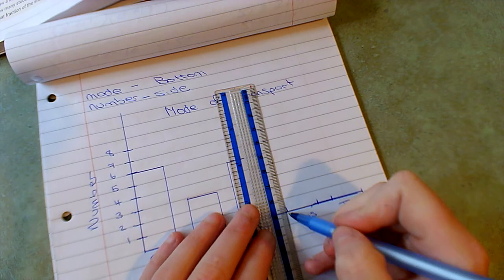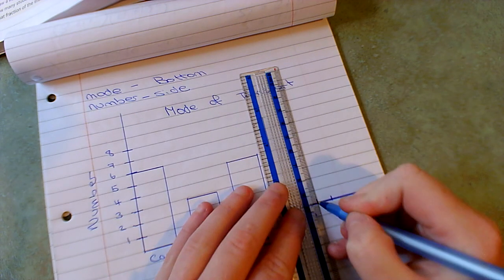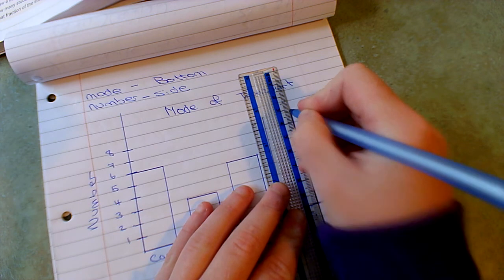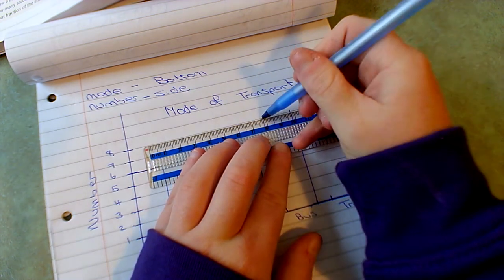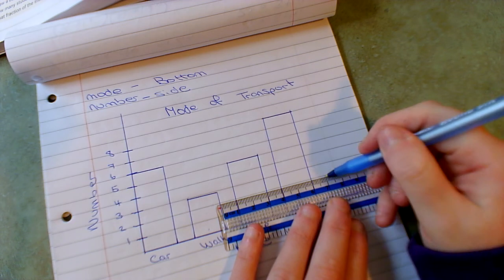Eight people got the bus, so I'm going to draw up at 8 here, got the bus. And then finally only 2 people got the train.